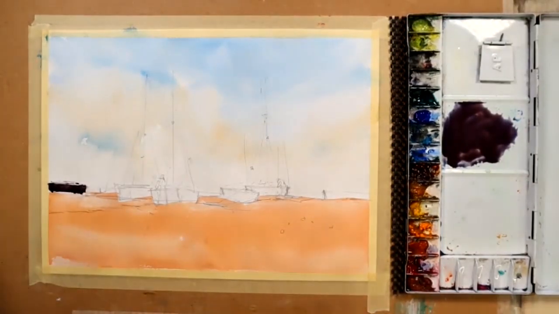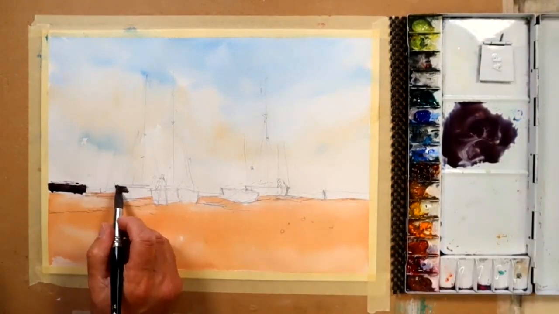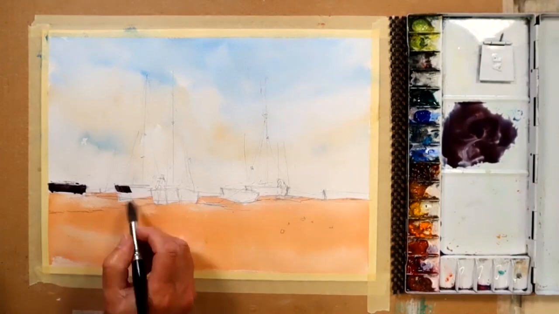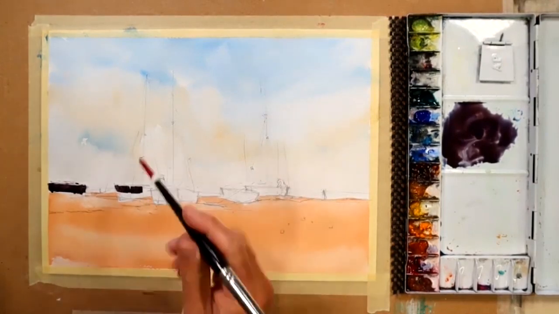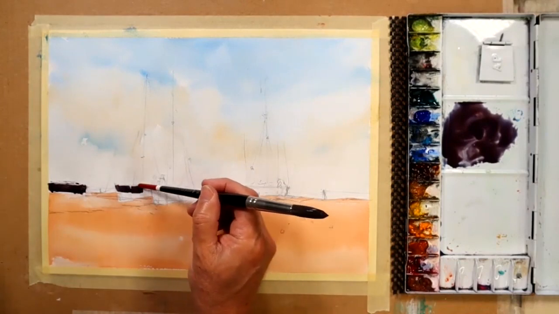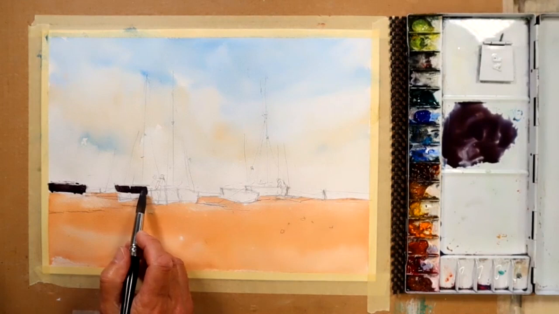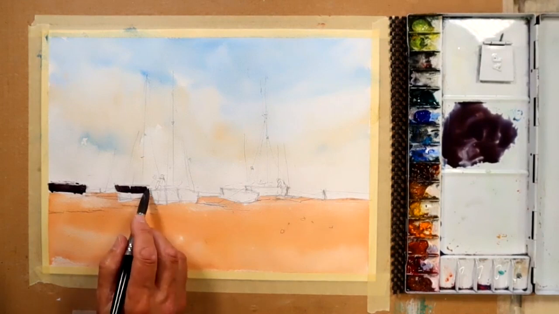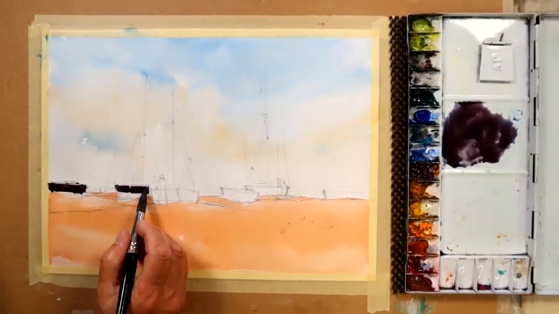Now then, quickly moving on to the neighboring boat, or the next nearest boat. Do remember, as I say, that you've got to imagine that slither of light, which is, I suppose, reflected light off the gunwale, the top of the boat. Now we're getting towards the edge of the nearer boat again on the right hand side, so leave a little slither of light there.